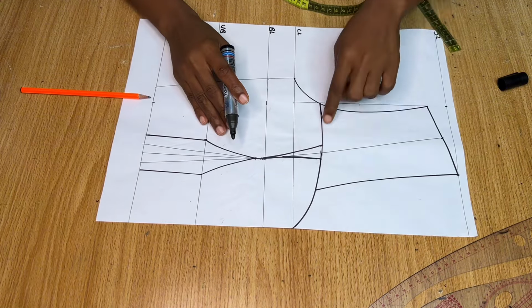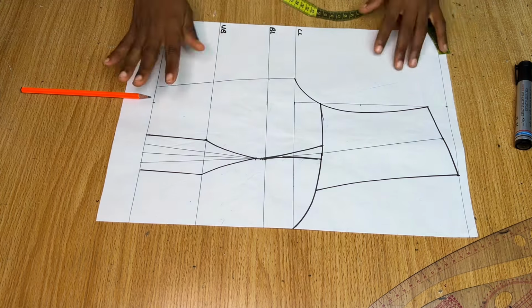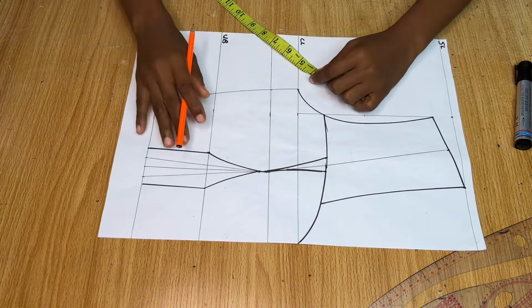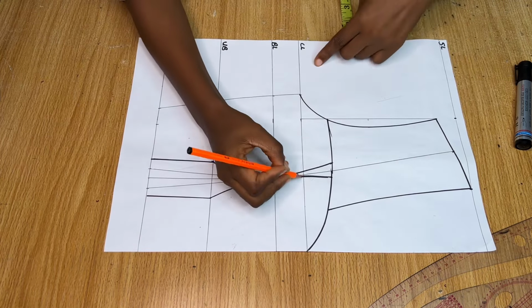So now after doing this, the next thing I'm going to do is to replace my dart, okay? On this chest line, on the little dart I have on the chest line, I'm going to measure it. It's just from here to here.